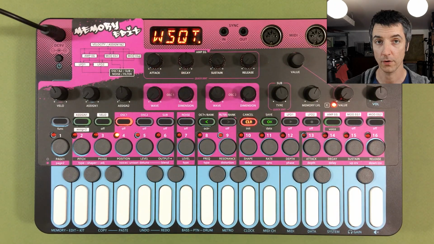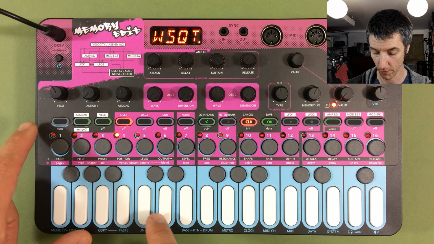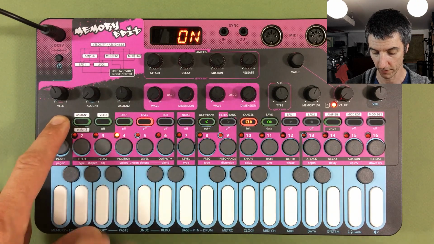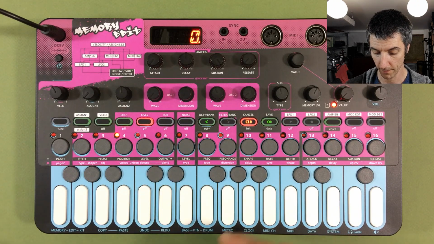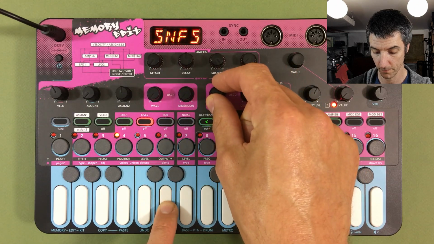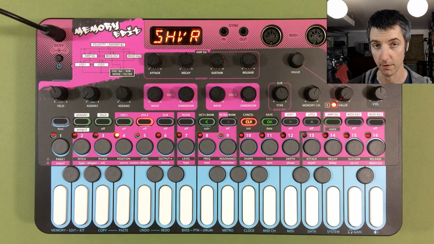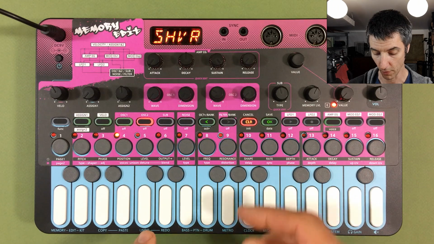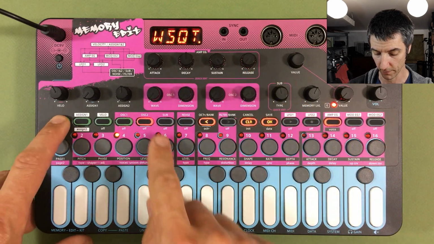So if we want to turn on wavetable 2, we hold function and press oscillator 2, and that's now on, which is this one. As you can hear, they're both going, so we've got 2 overlapping oscillators. So I'll just turn that off again.